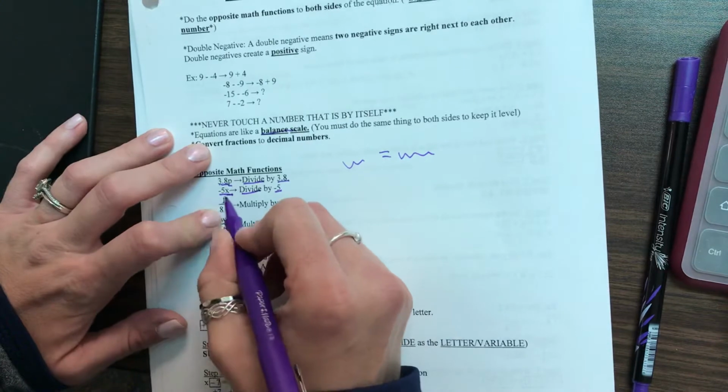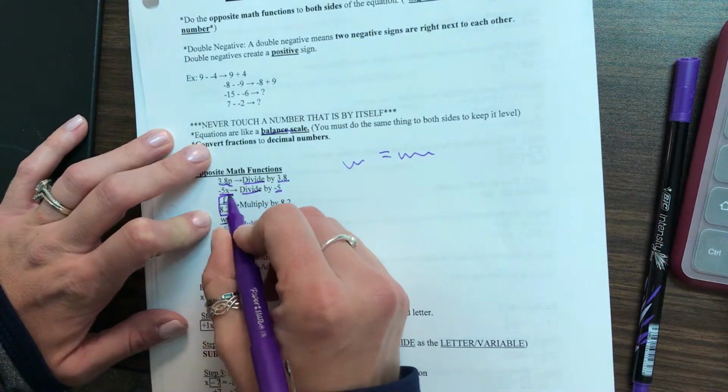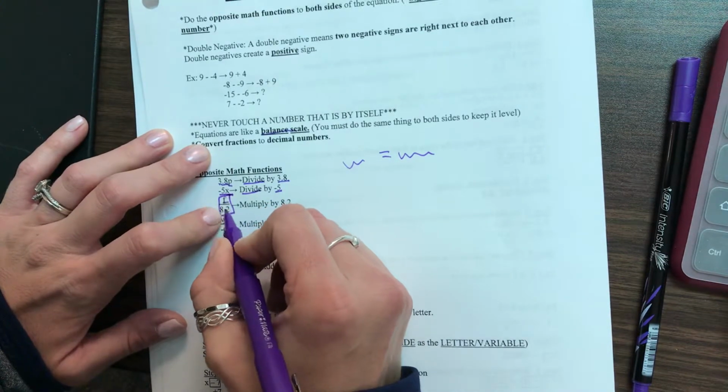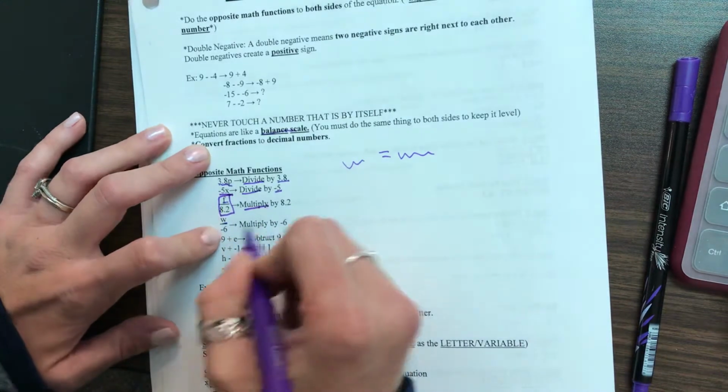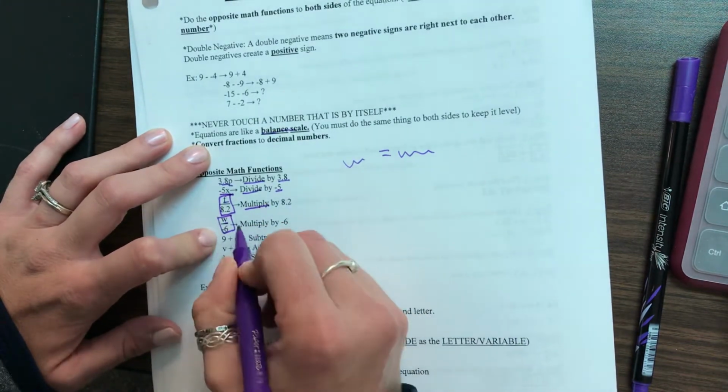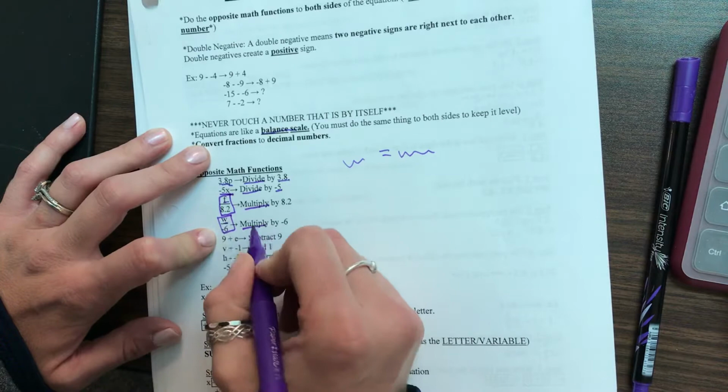If you see this operation, that means that they are dividing. So the opposite of dividing is to multiply. You won't see that as often, but just know the opposite of division is multiplication.